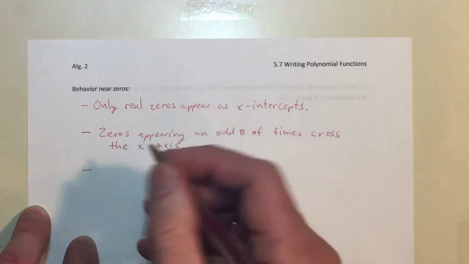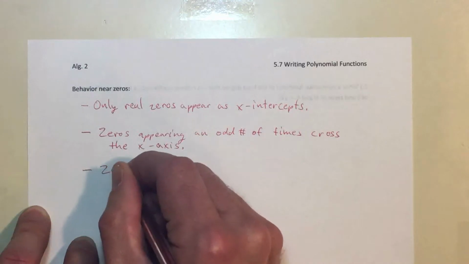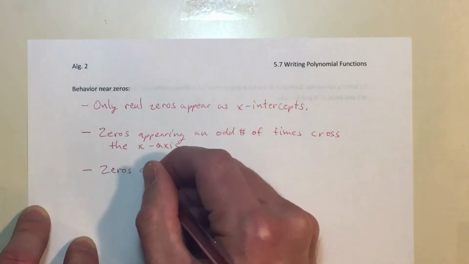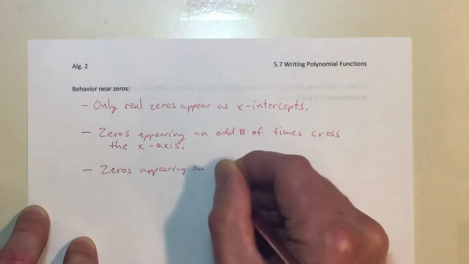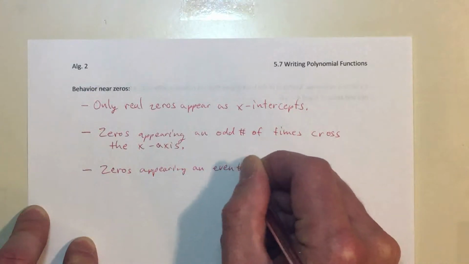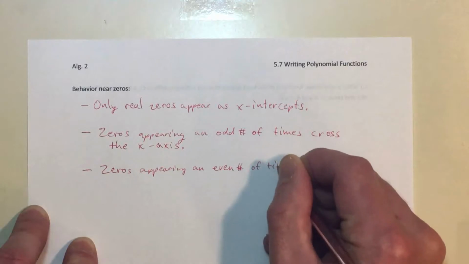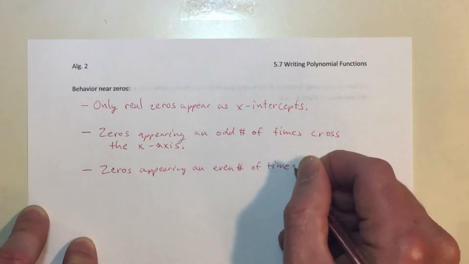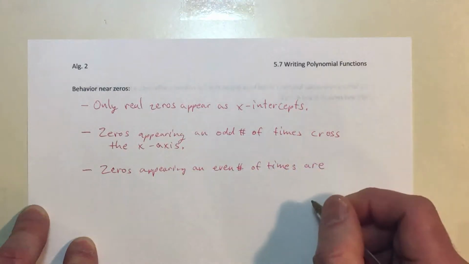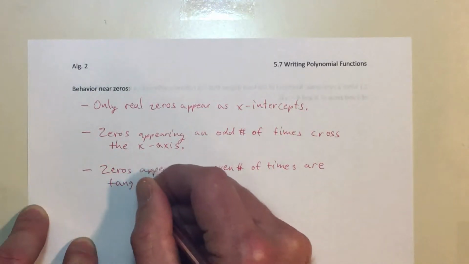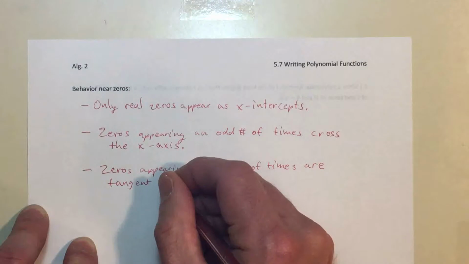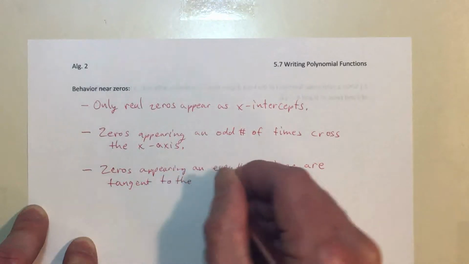The next thing is that zeros appearing an even number of times are tangent to the x-axis.